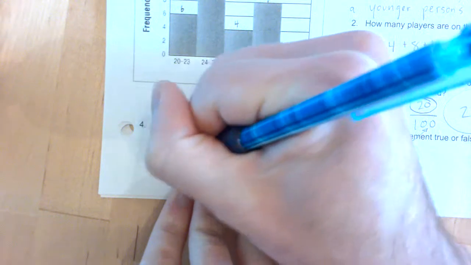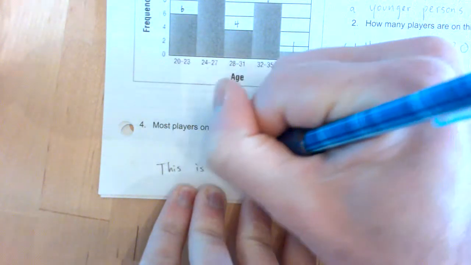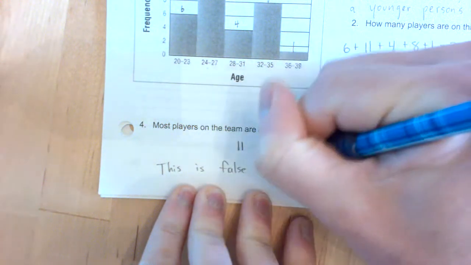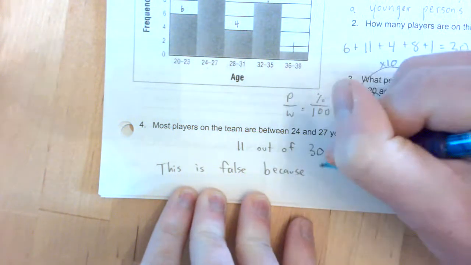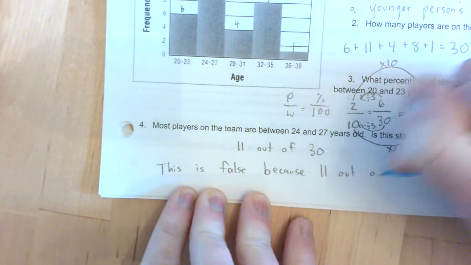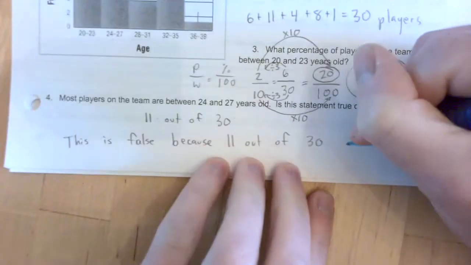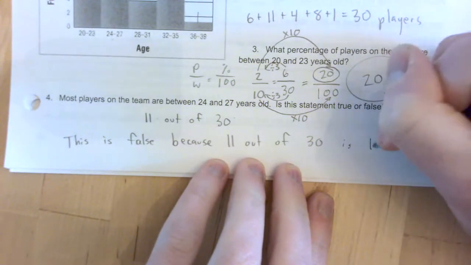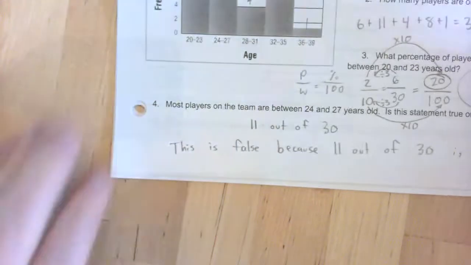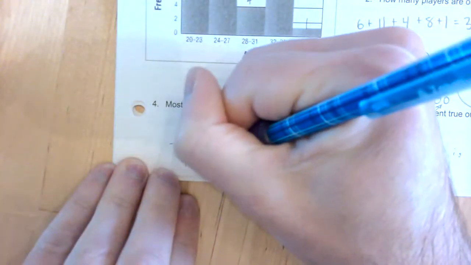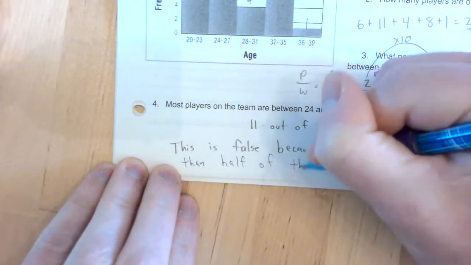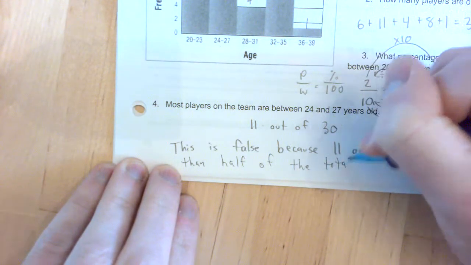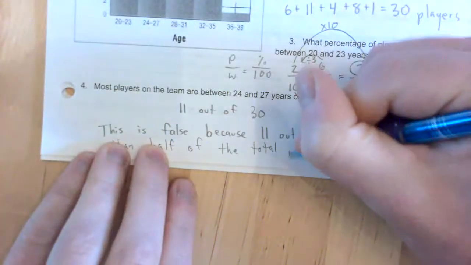Okay, this is false because 11 out of 30 is less than half of the total players.